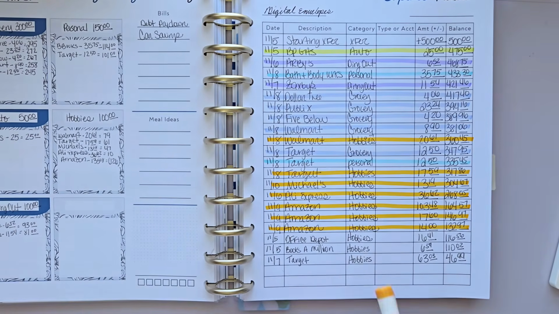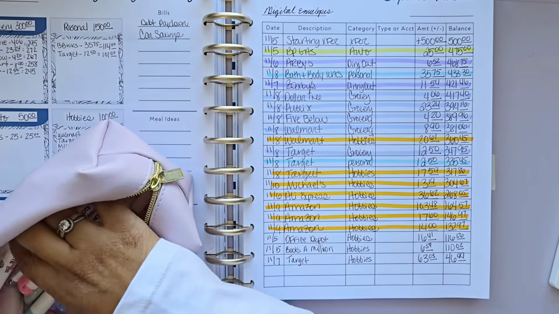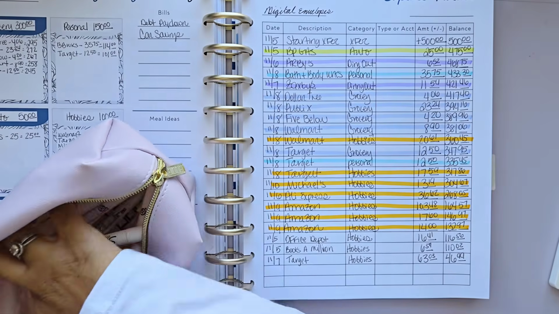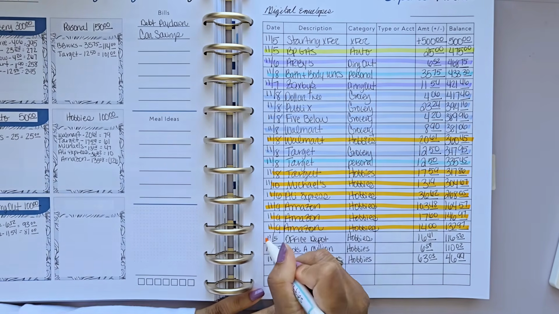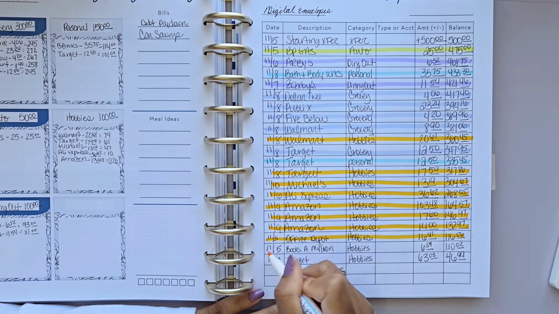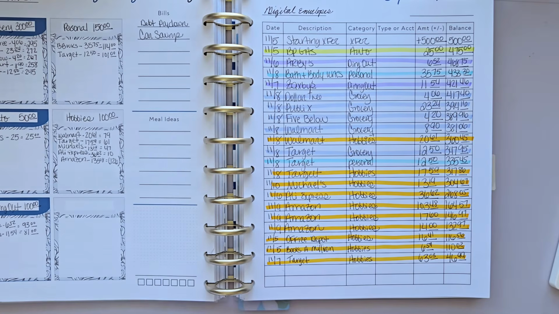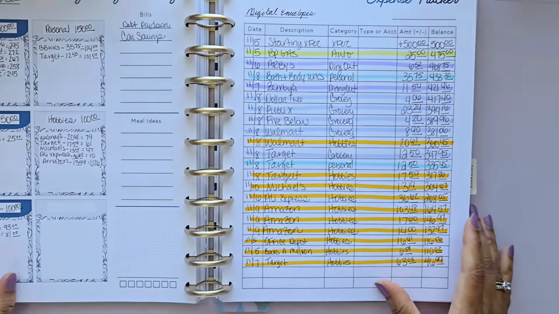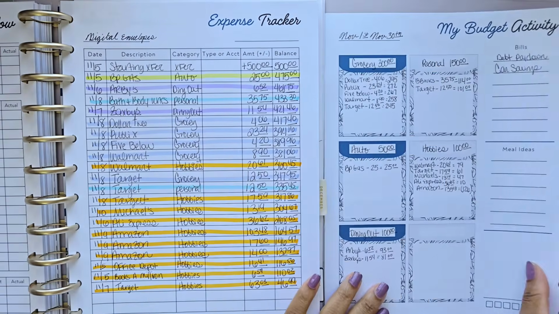Oh, this is for bills. I need to find the highlighter I use for hobbies. Where are you? Okay, down here. So just go ahead and highlight these. And I have one more thing that I need to do to finish up my expenses. I'm going to move this over and take this page out.